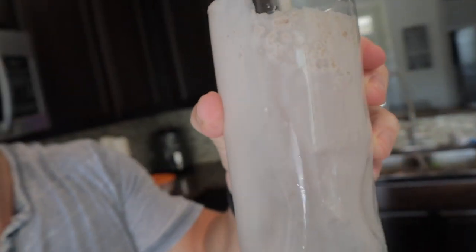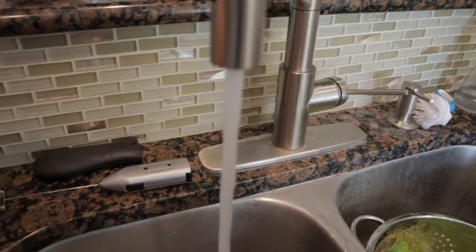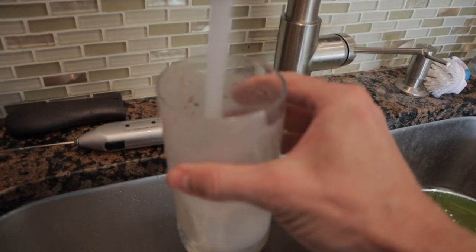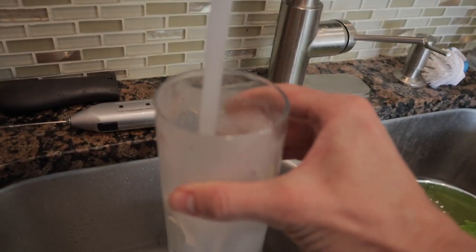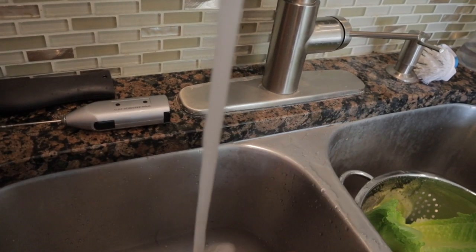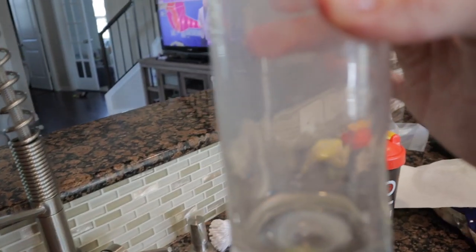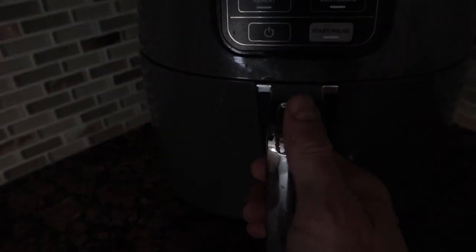Look, see that? No clumps. Watch. I know I'm going a little bit extra here, but I'm gonna show you. One rinse. Swish, swish, swish, swish, swish. Right? And done. Boom. Look at that. Clean. Let's see if our bacon's ready.